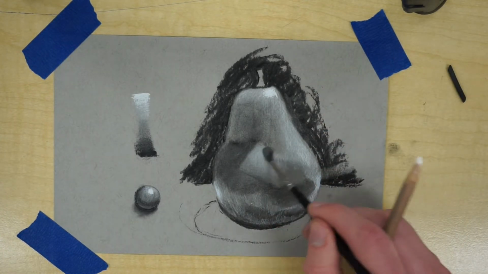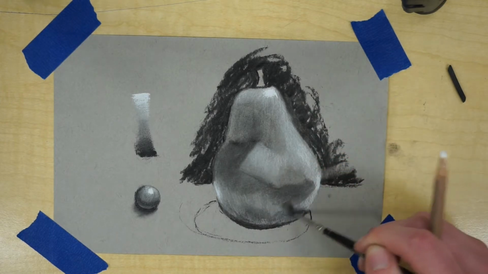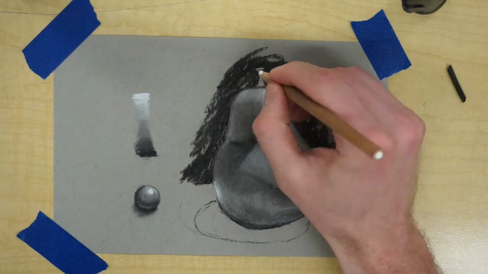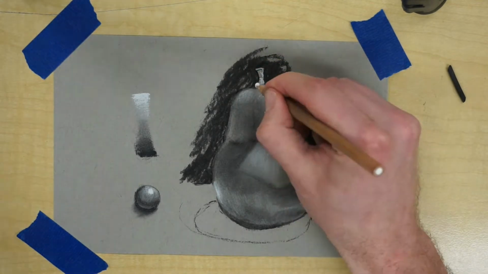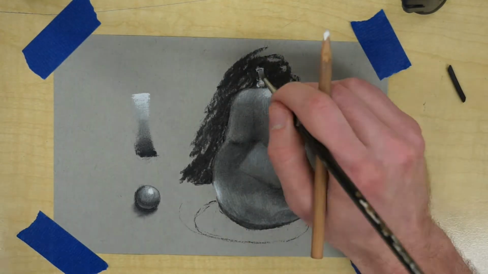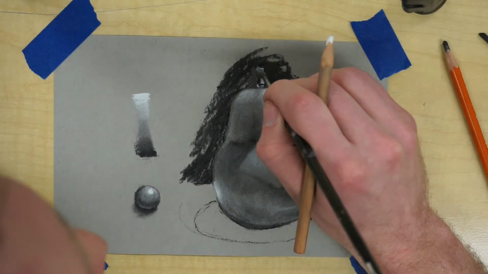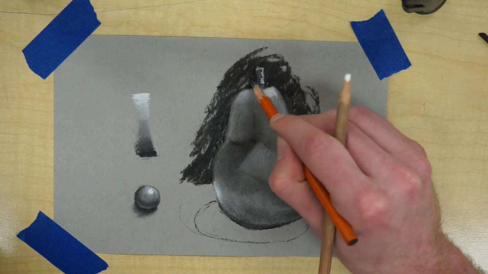You'll notice I do have some white at the bottom of the pear, and that is from the light that's being reflected up, and it's serving as a secondary light source. It's powerful enough that it actually is creating a little bit of a glare there, and that was part of the reason that I chose the image. So I thought that was interesting.